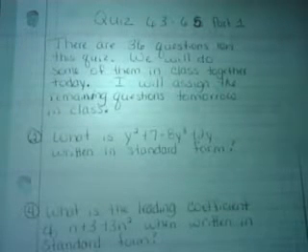Okay, quiz 6.3 through 6.5. This is a two-part quiz. There are 36 questions on this quiz. We're going to do a few of them today in class together, and then I will let you do the rest tomorrow on your own. And when we're finished with the quiz tomorrow, you will submit it online through your iPad app.